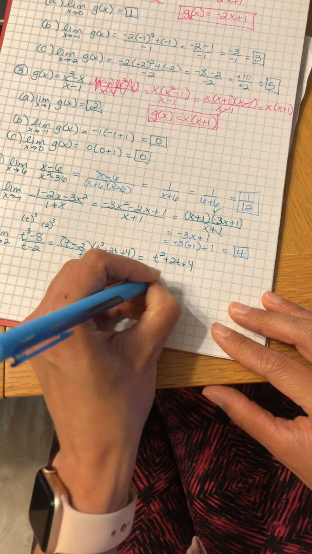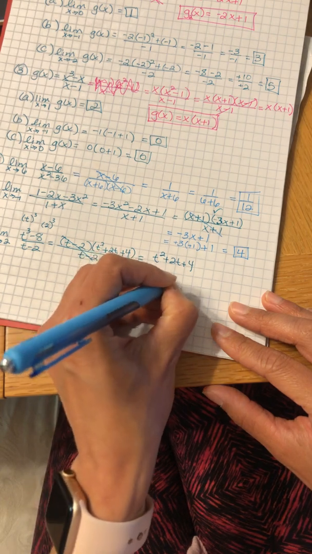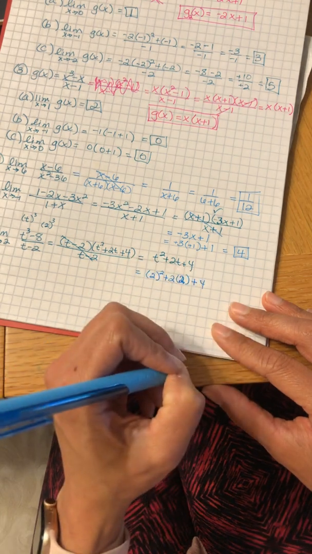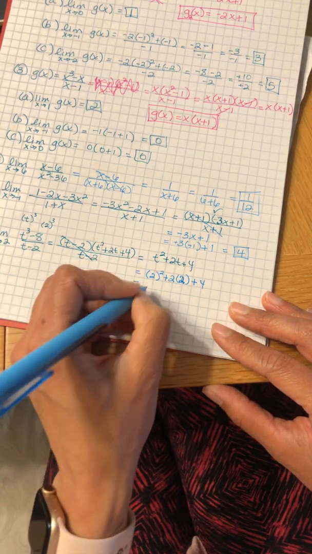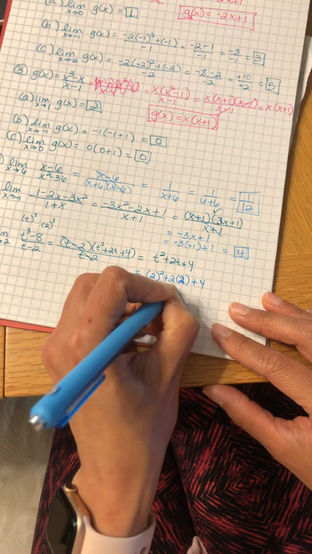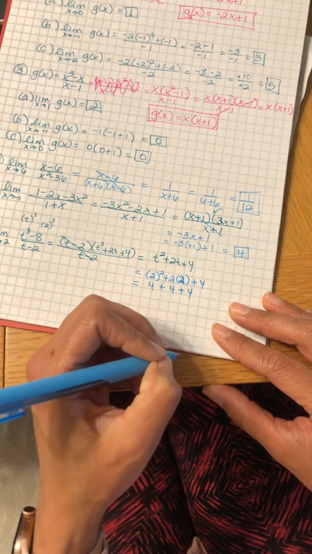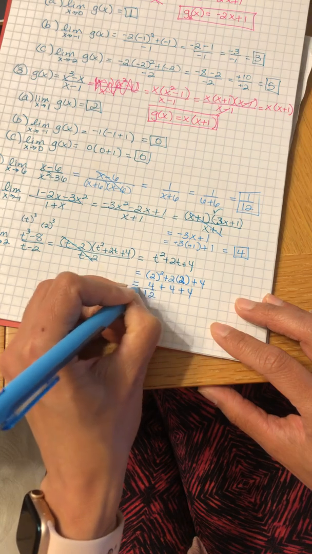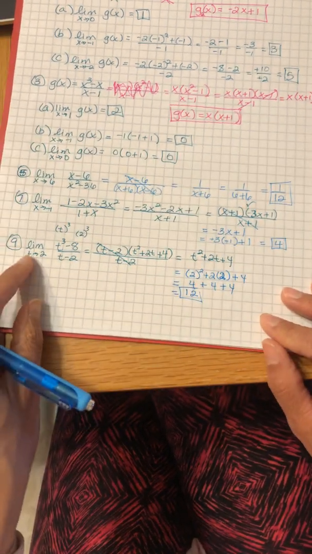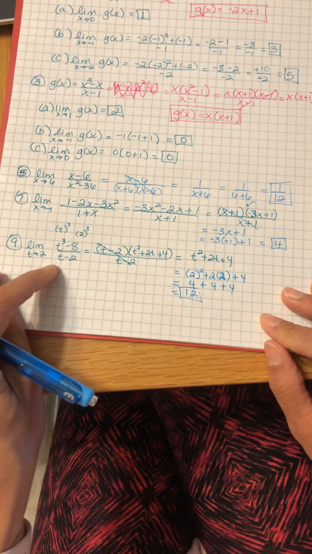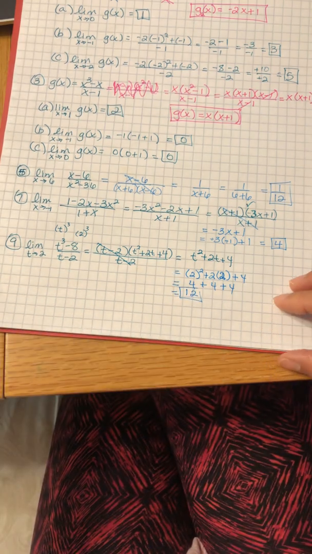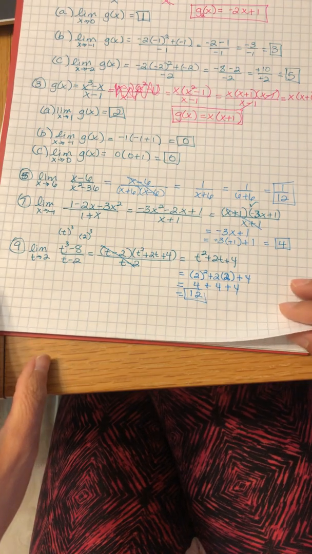So that would be 2 squared plus 2 times 2 plus 4. Well, 2 squared is 4. 2 times 2 is 4. Plus 4, 4 plus 4 plus 4. In other words, 4 times 3 is 12. So the limit as t approaches 2 of t to the third minus 8 over t minus 2 equals 12. All right, that was number 9.